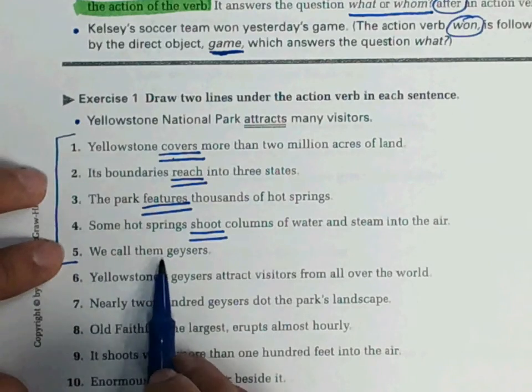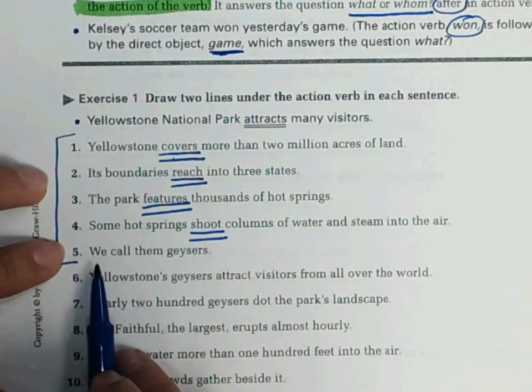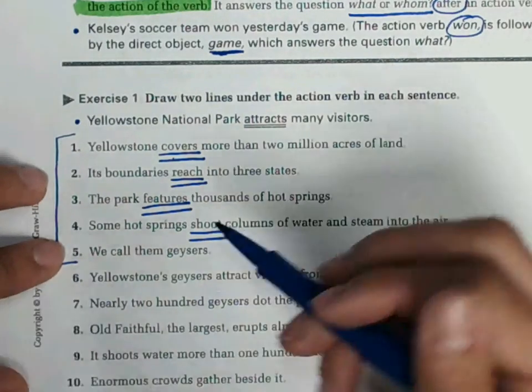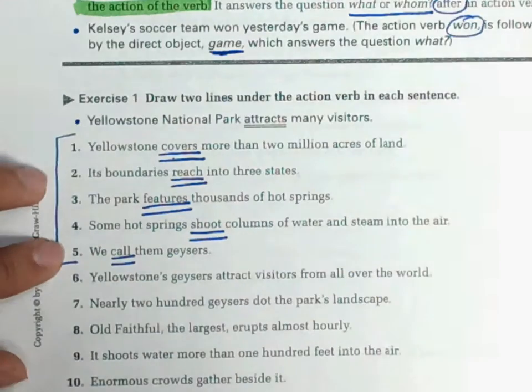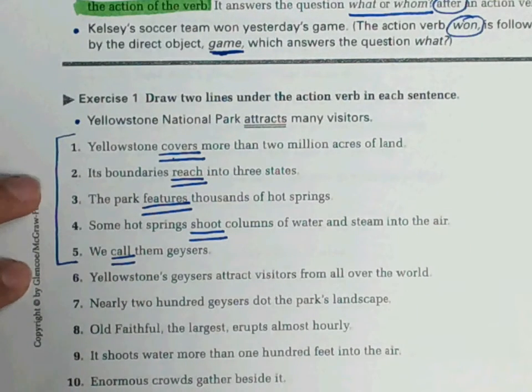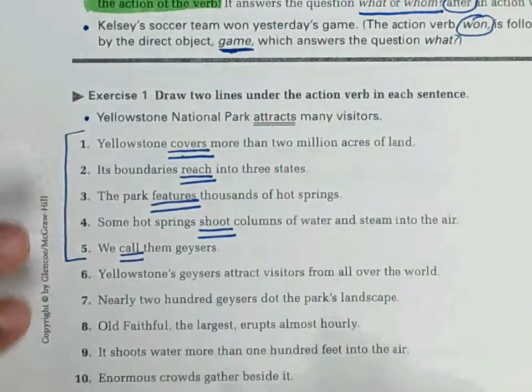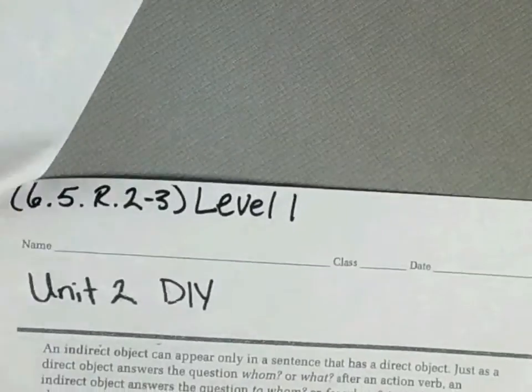Number 5, we call them geysers. We is our subject. What is we doing? We are calling them geysers. So call is our verb. Go ahead and do 6 through 12 by pausing your video and completing those numbers. Then turn to the next page.